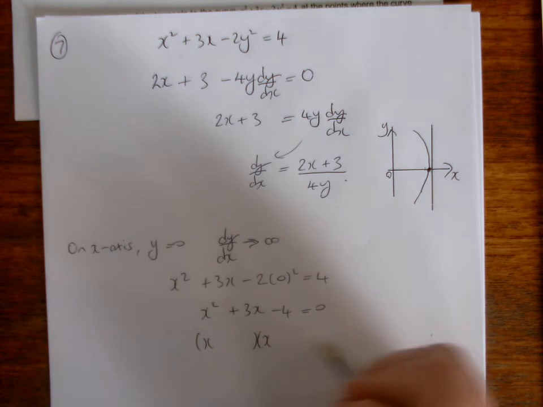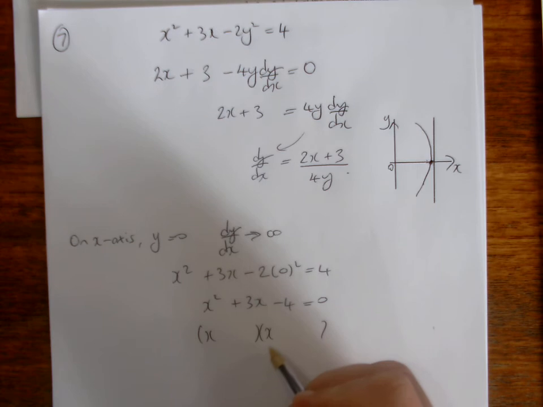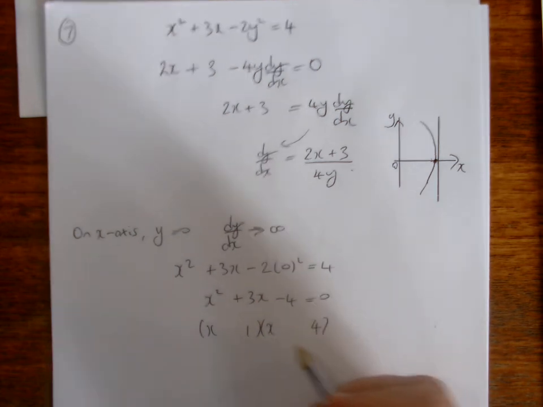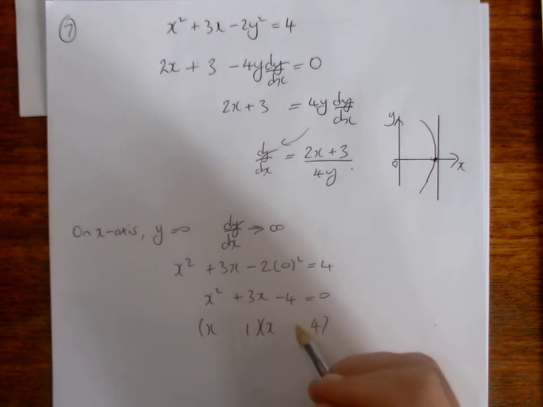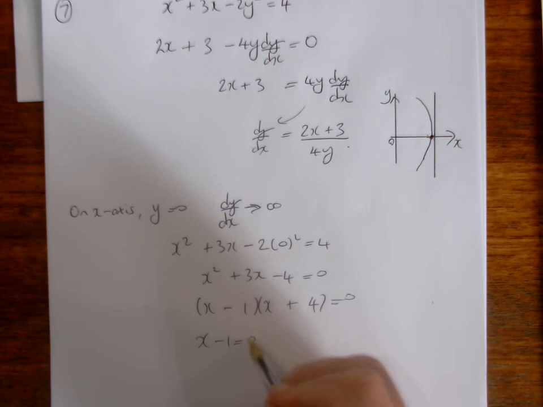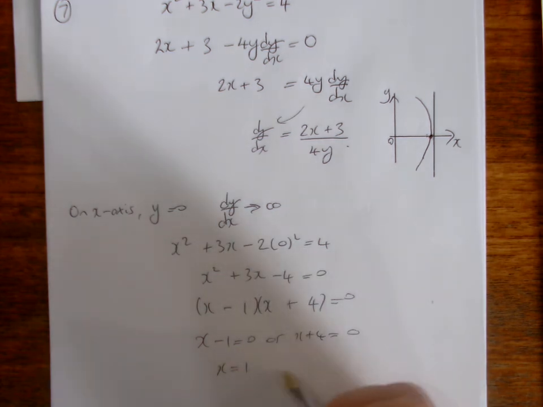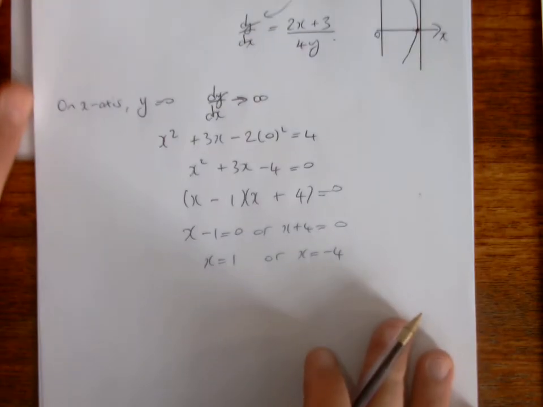So we can factorize this. We need two numbers that multiply to give negative 4, and add up to give 3, so positive 4 and negative 1. So x minus 1 is 0, or x plus 4 is 0. So x will equal 1, or x will equal negative 4. So we've got 2 tangents in this case.